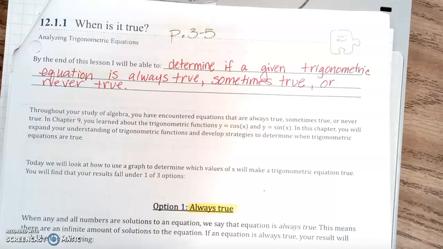Section 12.1.1 is titled, When is it True? The subtitle is Analyzing Trigonometric Equations, and by the end of the lesson, you will be able to determine if a trigonometric equation is always true, sometimes true, or never true.